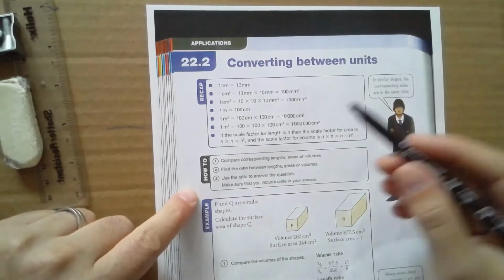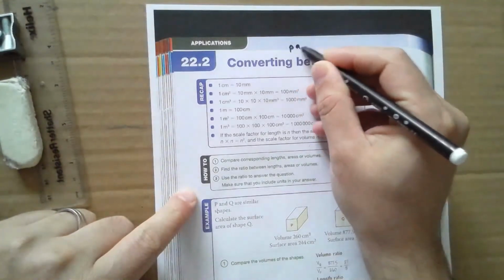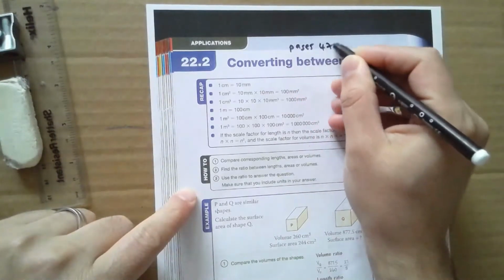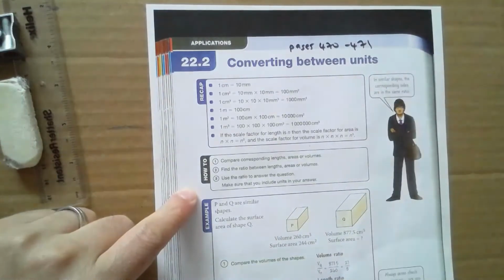This lesson covers the work on pages 470 to 471.